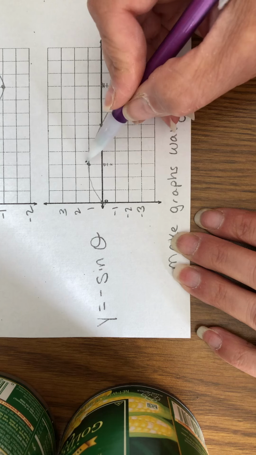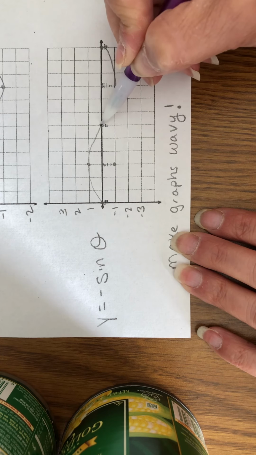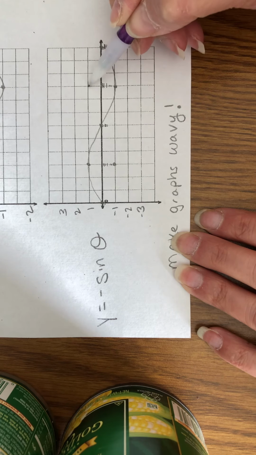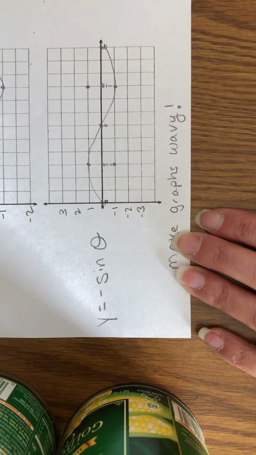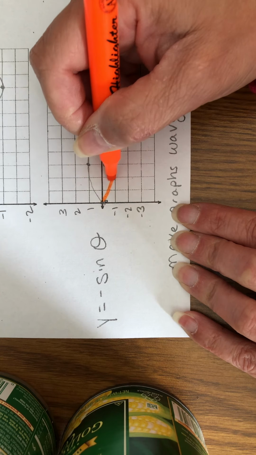So instead of going up first, we're going to go down. Again, we're going to hit those zeros, and then we're going to go the reverse way. This is just the answer. Don't need to switch into 4 colors.